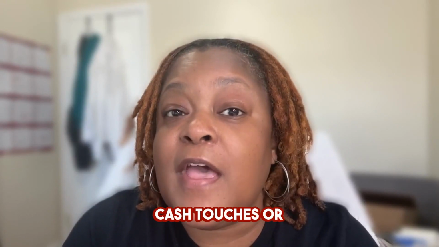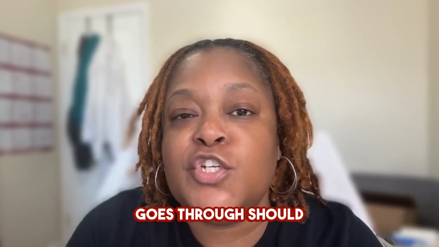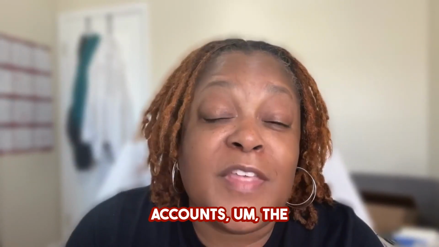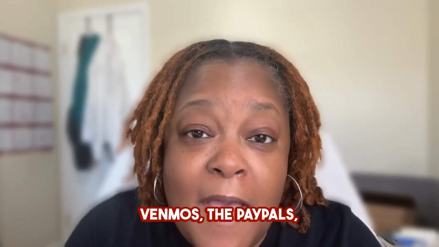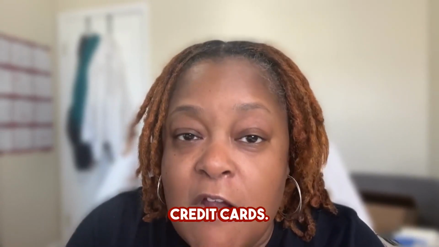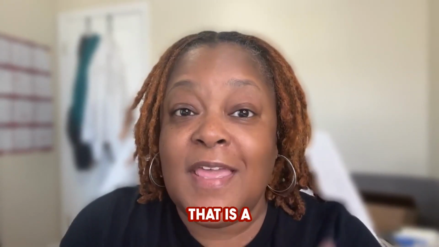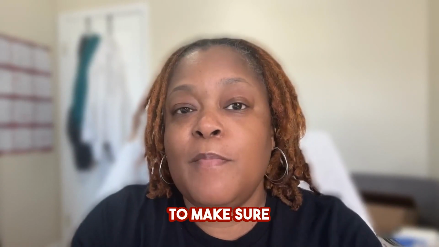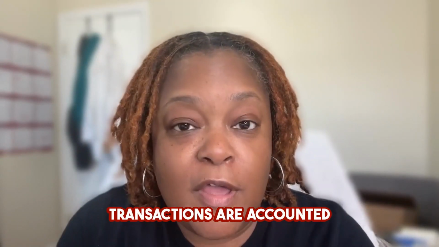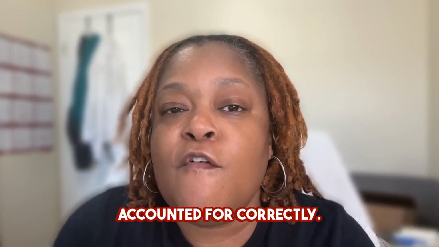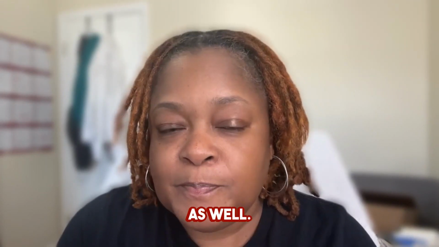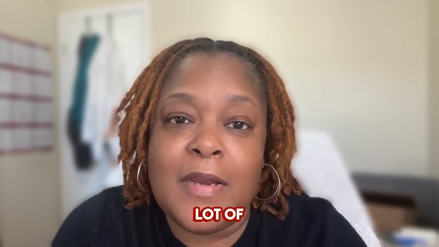Any account that cash touches or goes through should be reconciled. That's checking accounts, savings accounts, payroll accounts, the cash apps, the Venmos, the PayPals, all of the credit cards. Every single account that is a cash account needs to be reconciled every single month to make sure that all the transactions are accounted for and accounted for correctly. Loan accounts, reconcile them every month as well. This is really important for a lot of different reasons.